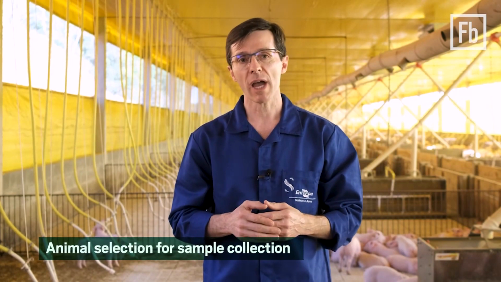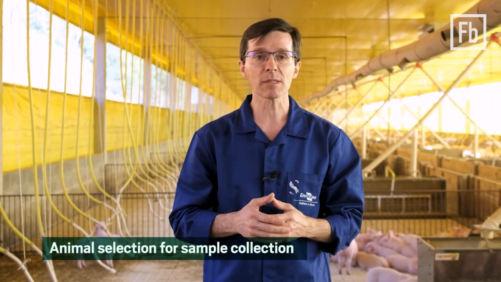One of the most critical points for success in laboratory diagnosis is the choice of the animal or animals from which to collect the samples. Those who work with diagnosis know that this is the point at which most failures occur in the diagnostic processes. If there is an error in animal selection, the entire subsequent process is compromised.